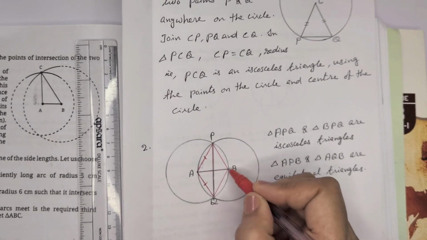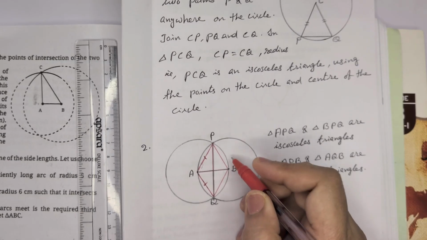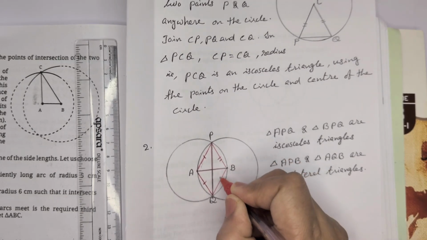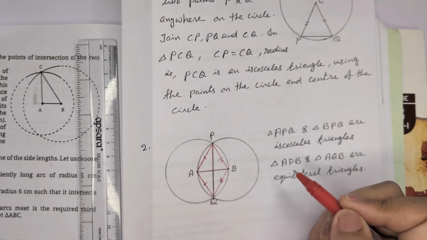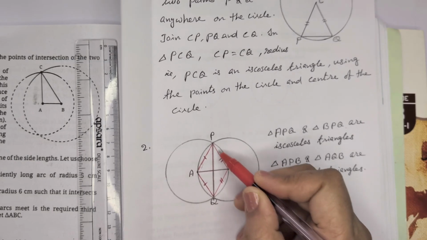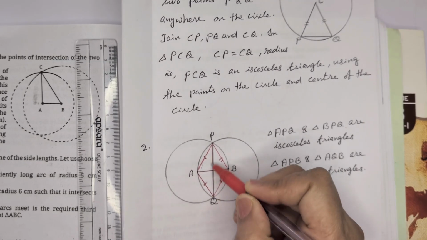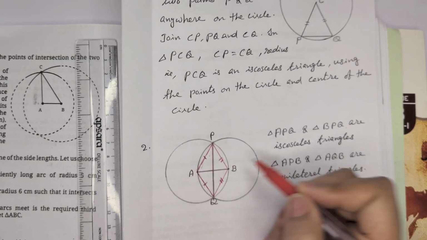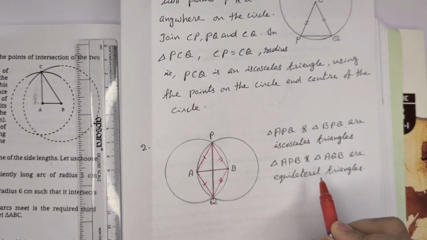Similarly, BP and BQ are the radius of the second circle, which means BP is equal to BQ. So in triangle BPQ, these two sides are equal. In the first triangle, these two sides are equal. Two sides are equal, then we can say isosceles triangle. So these two are isosceles triangles.